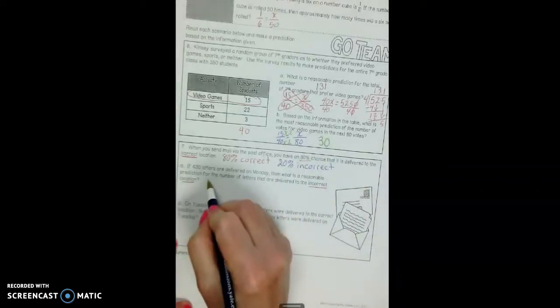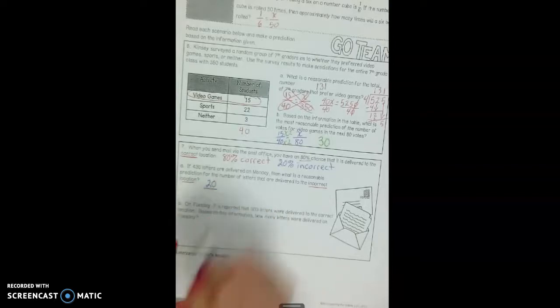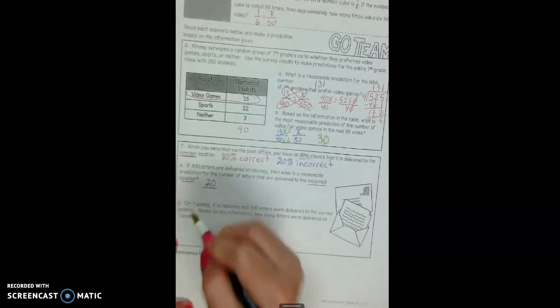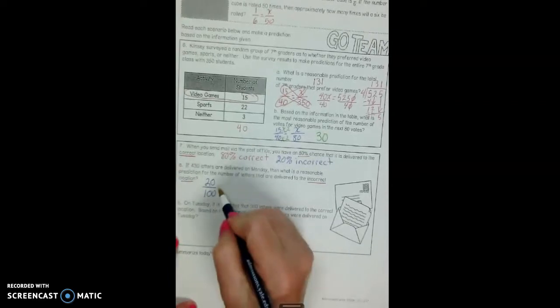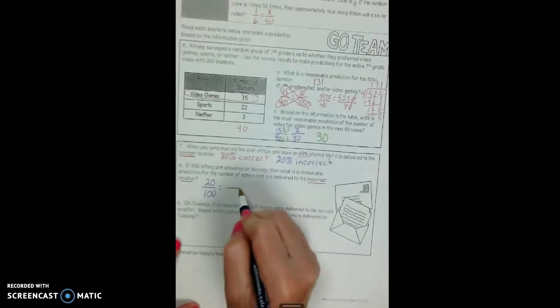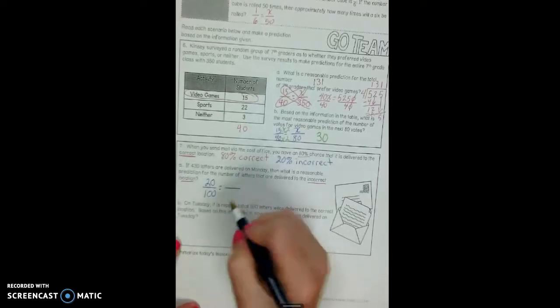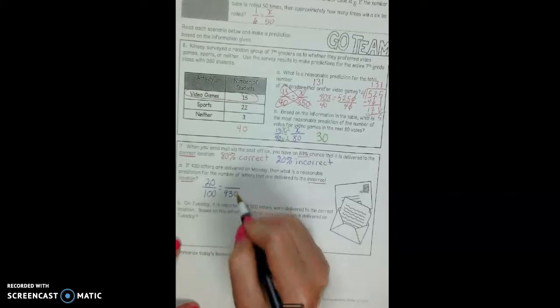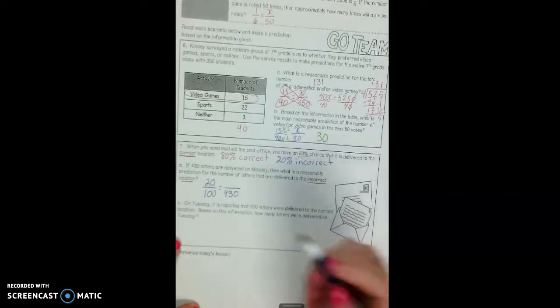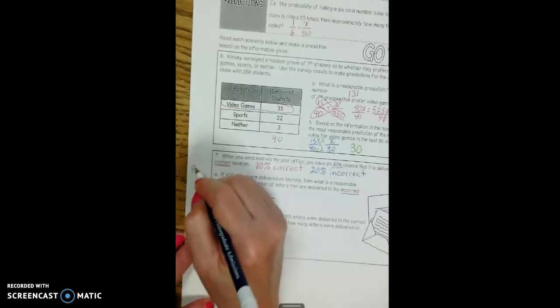So we've got 20%, and since we're talking about a percent, it goes over 100. And our total is 430. It is always part over total. I'll slide this over here, and we're going to put part over total.